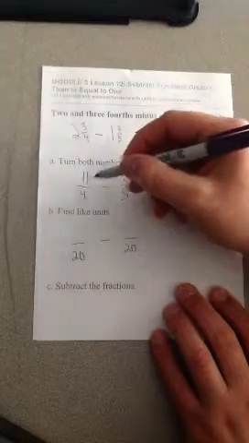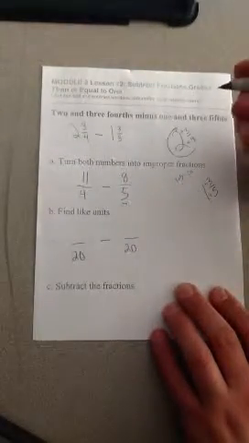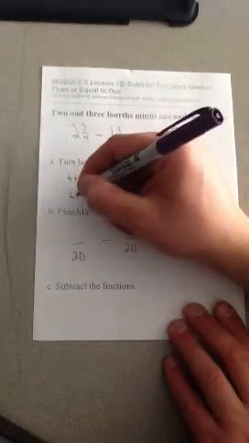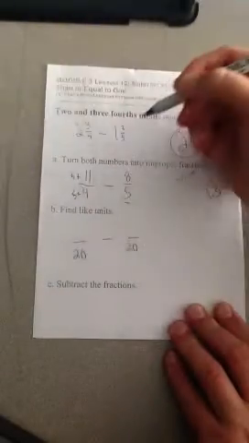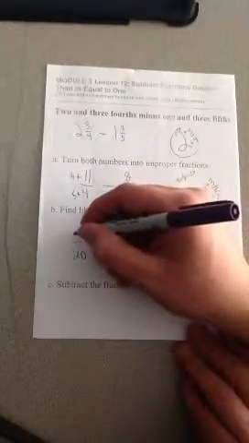The way that I figure out how much these fractions will be out of 20 is to take the first fraction and multiply it by the second denominator on the numerator and the denominator. So I multiply it by 5, multiply it by 5. If I did it correctly, 5 times 4 again is 20. 5 times 11 is 55.